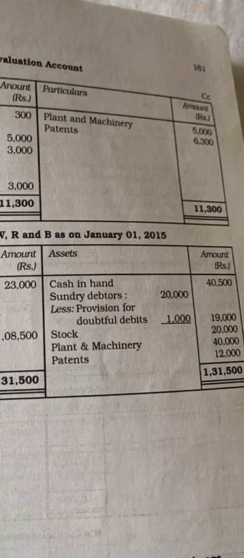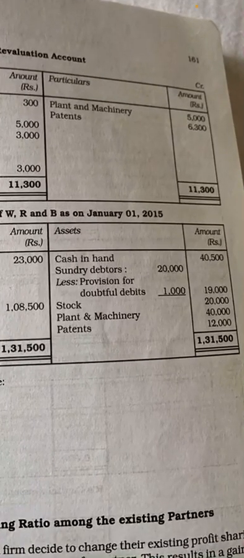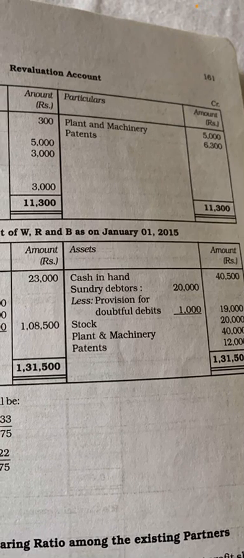Next is sundry debtors. How much was sundry debtors before? It was 20,000. From that deduct the doubtful debts. How much is the doubtful debts? This time you have created a provision in the sum. It is 300. So see this amount of provision, but since the provision is already created in your sum, what was the provision which was already created in the sum?